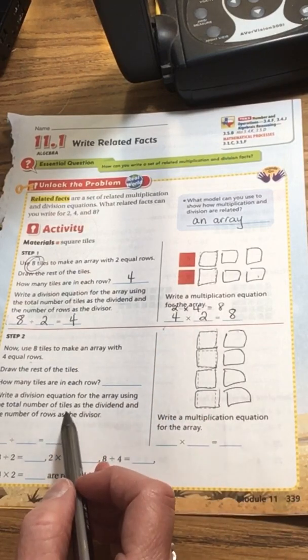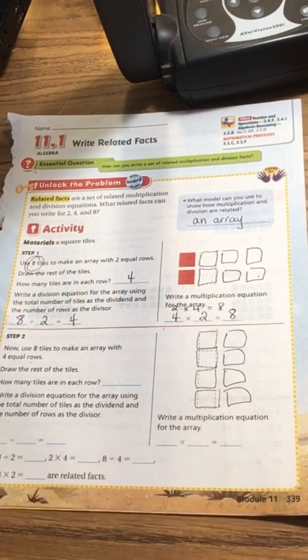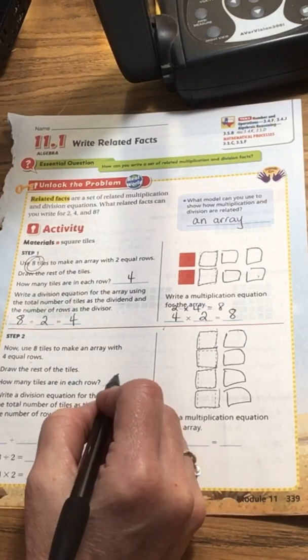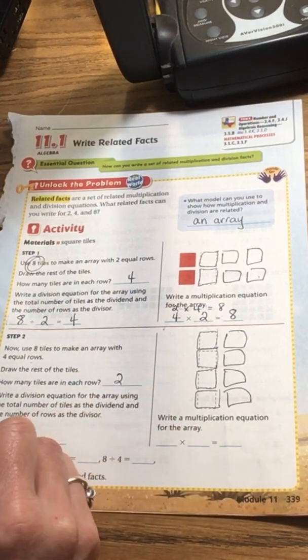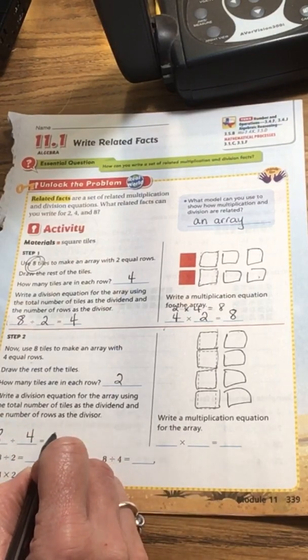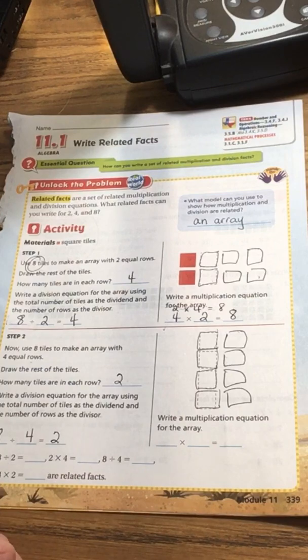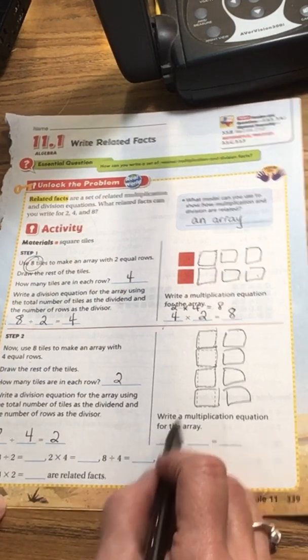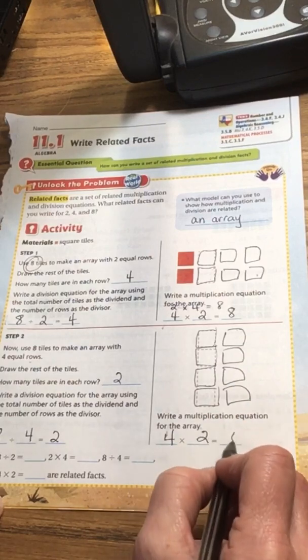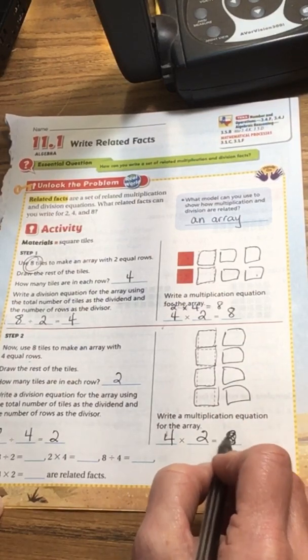Oh well, that's okay. So how many tiles are in each row? There's 2 in each row. So you can say 8 divided by 4 equals 2. So multiplication for the array is 4 times 2 equals 8, right?